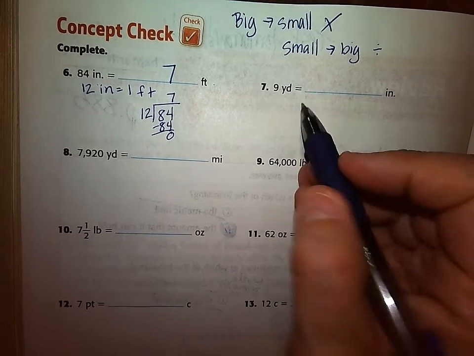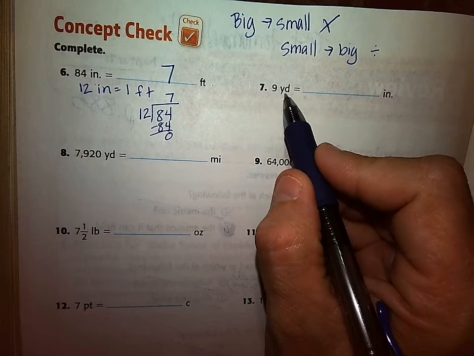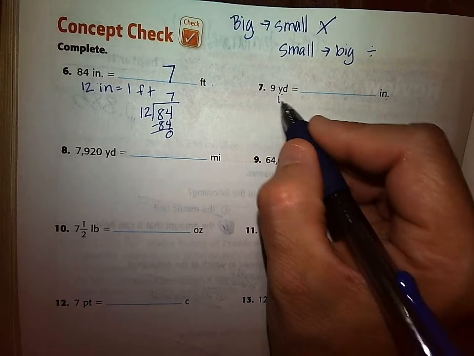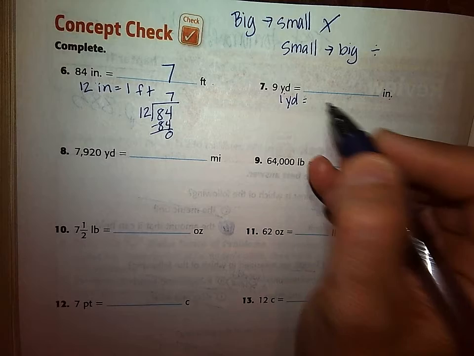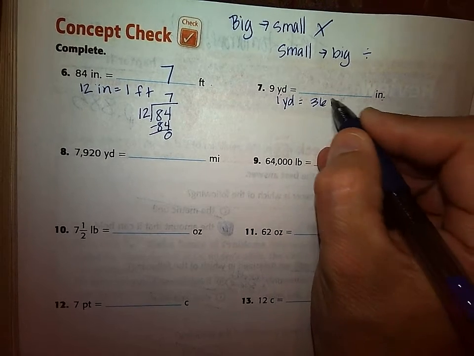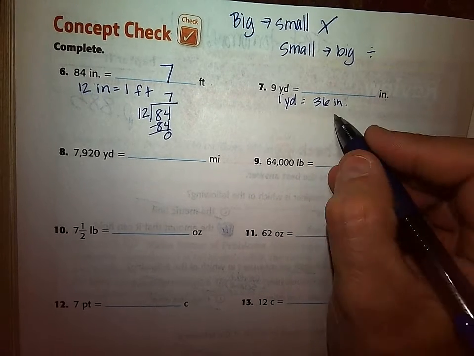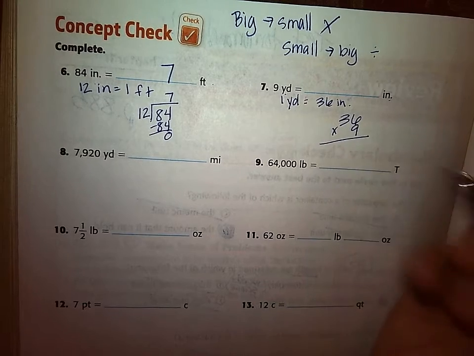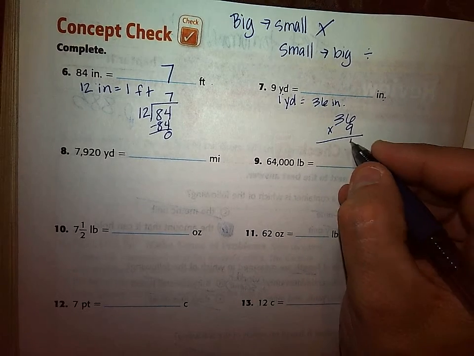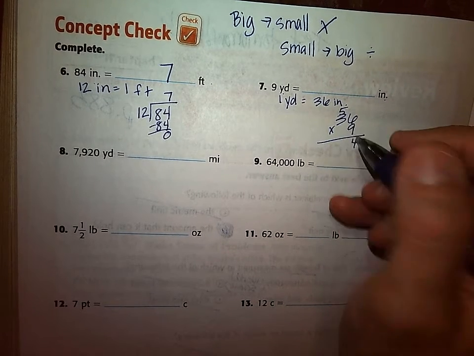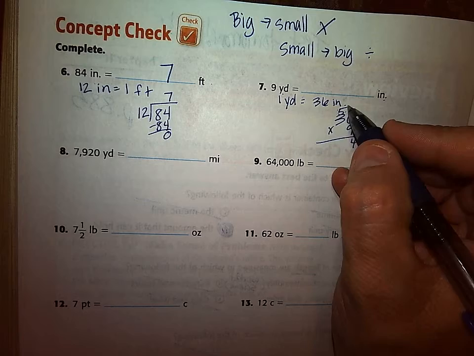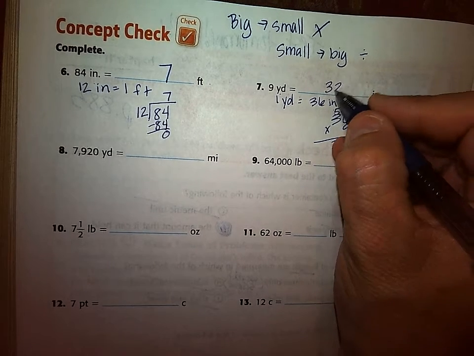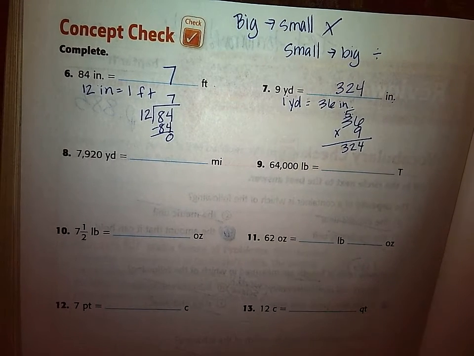9 yards equals how many inches? We're going big to small, so we're multiplying. How many inches are there in 1 yard? Does anyone remember? It is 36. So we're going to multiply 36 times 9. I've got to write out my facts. 9 times 6 is 54. 9 times 3 is 27, 28, 29, 30, 31, 32. So 9 yards is 324 inches.